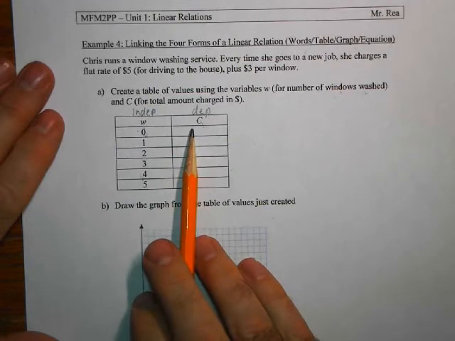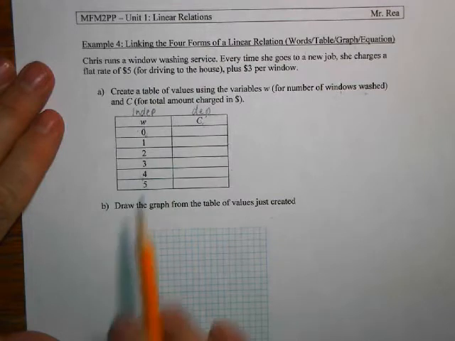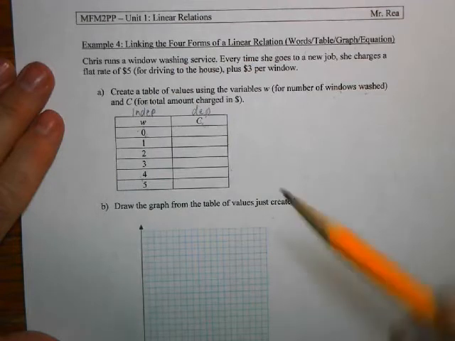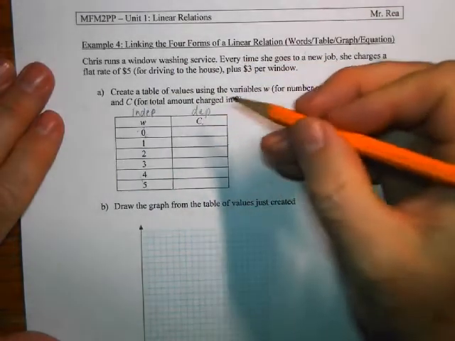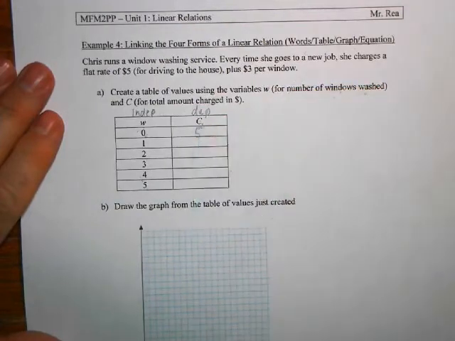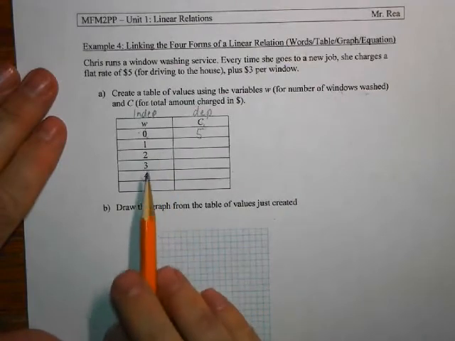I don't want you to wash any windows. How much do I owe you? Well, Chris is going to say, I charge $5 just to get there and for gas. So unfortunately, I still have to charge you $5. Okay, and that makes sense because that was an expense for her.